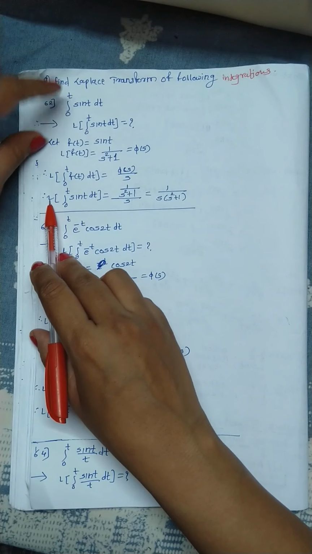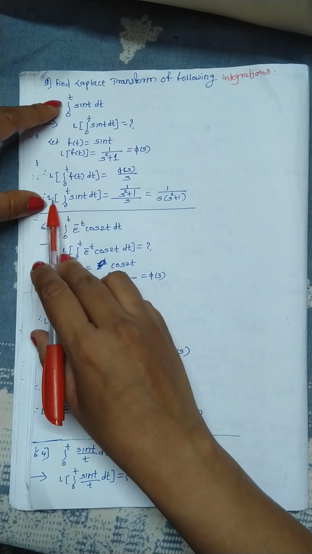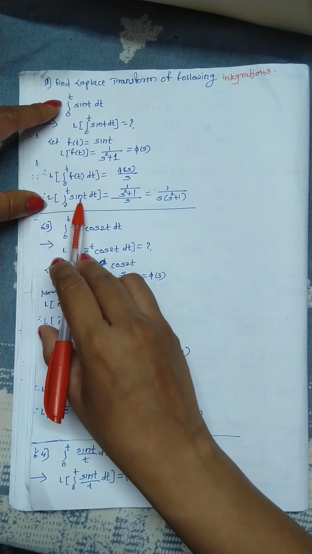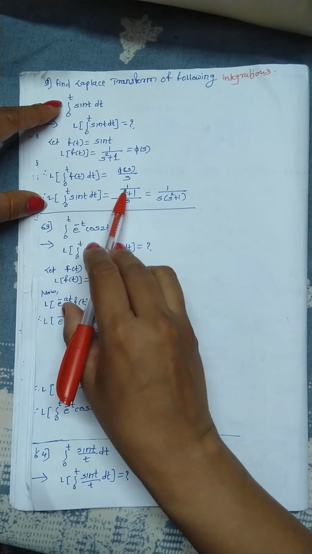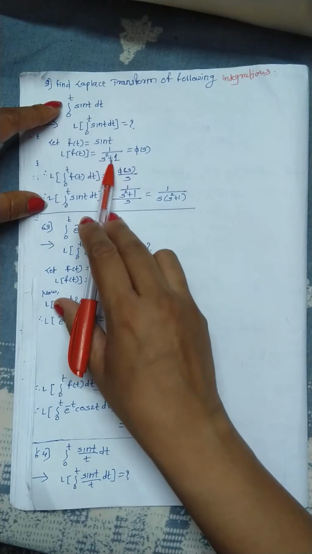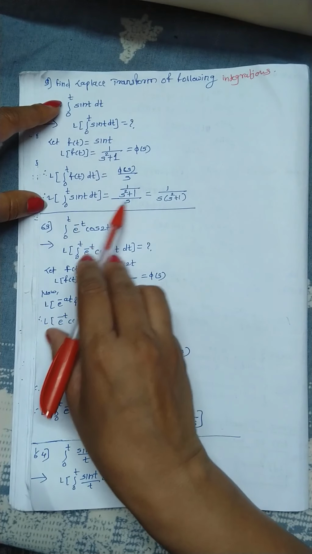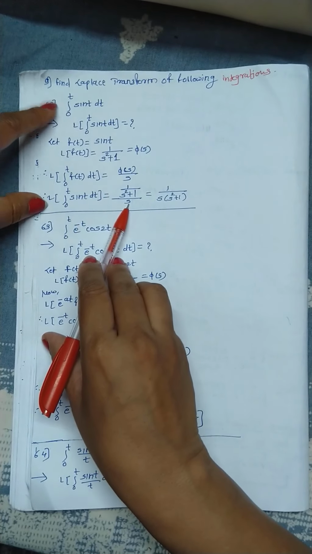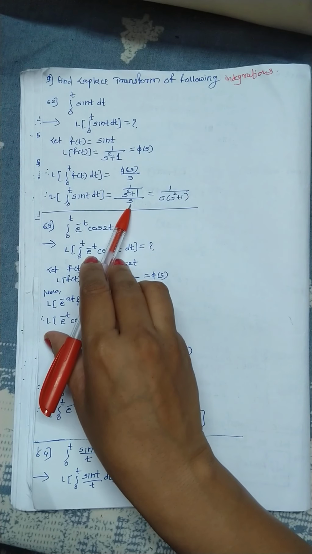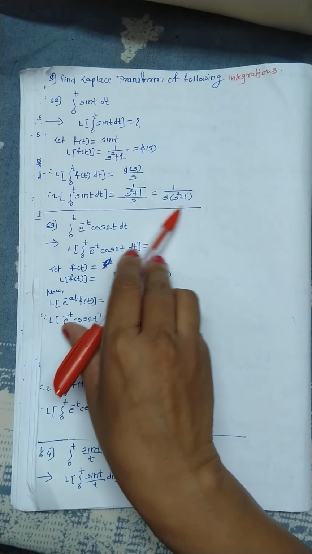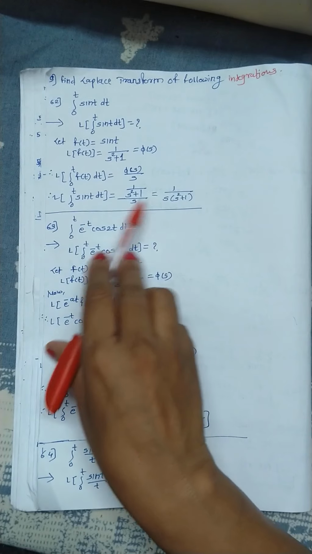That's why our original question, Laplace transform of the integral 0 to t sin t dt, is nothing but phi of s upon s. What is phi of s? This term, 1 upon s square plus 1, divided by s. This is the only answer for this question. S is in the denominator. This is the most simplified. You can directly write this instead of this.